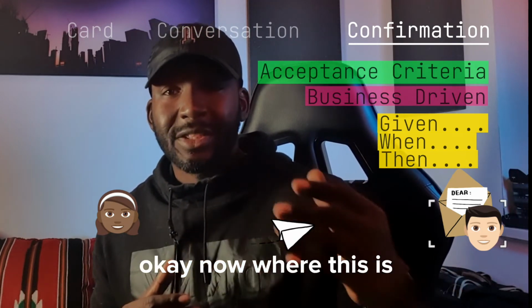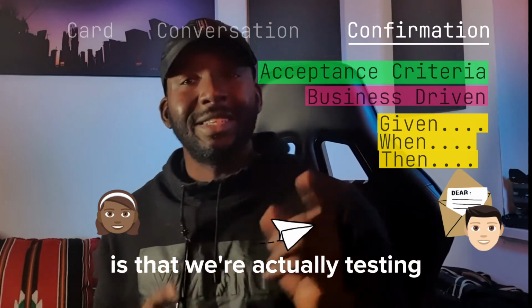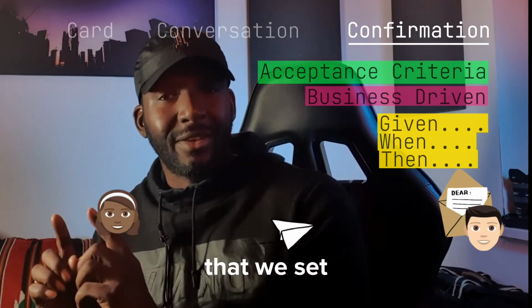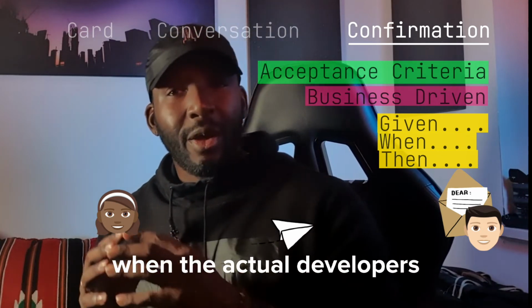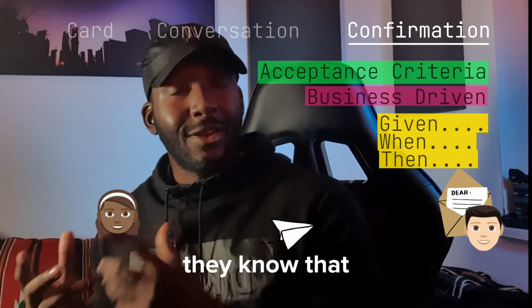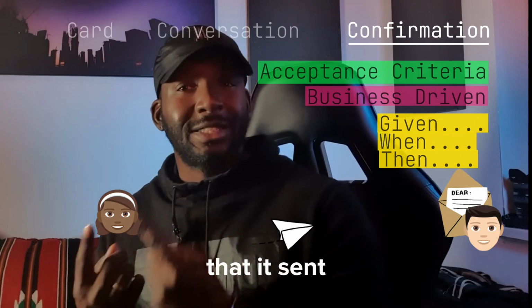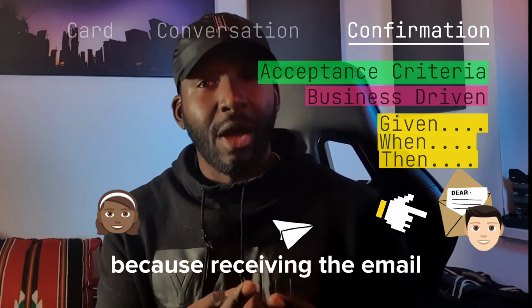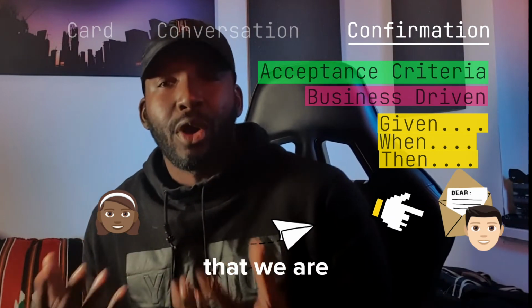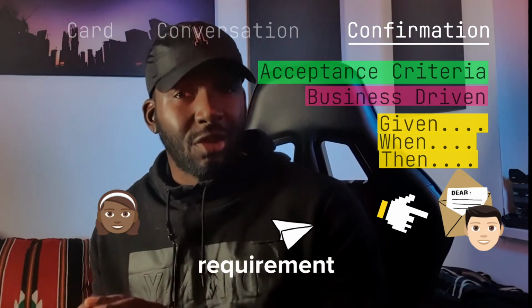Where this is quite powerful is that we're actually testing against the value that we set. We're not just saying, oh, I can send an email, it's done. No, when the developers are working on this, they know that not only do they have to test that it's sent, but also need to test it's been received, because receiving the email was a part of the value that we were going to return as a part of this requirement.